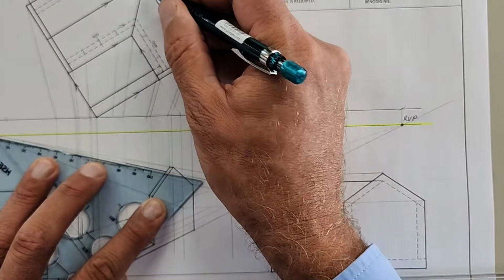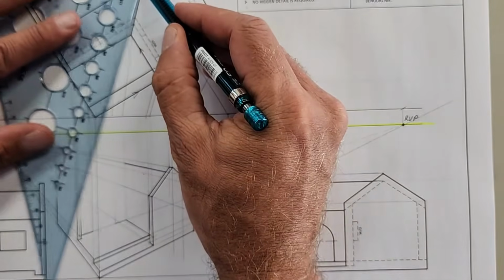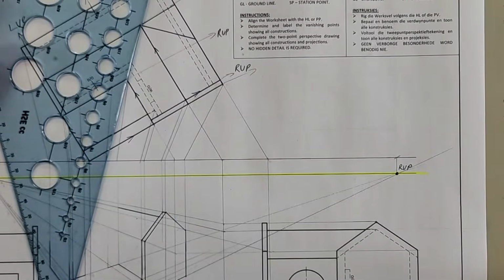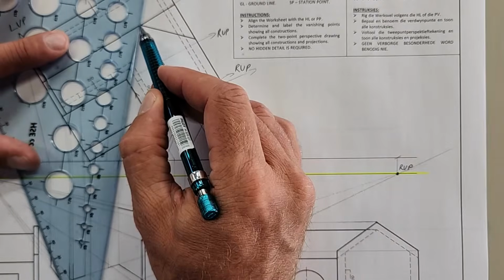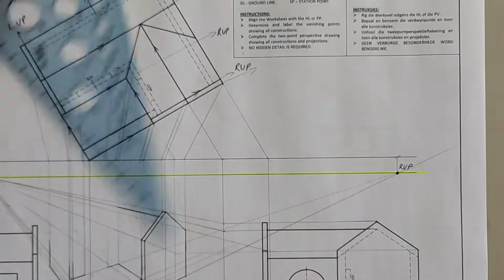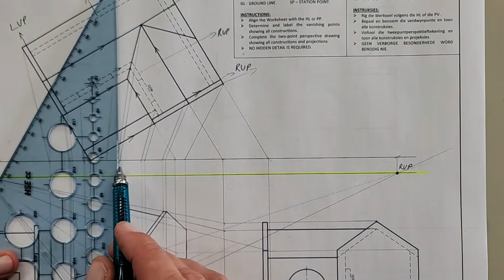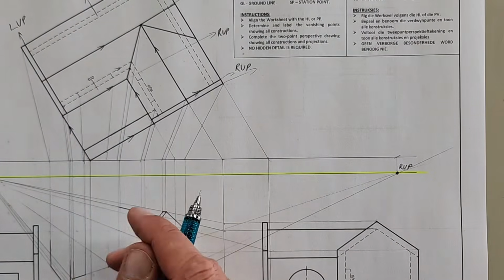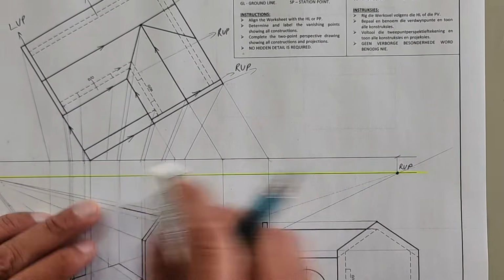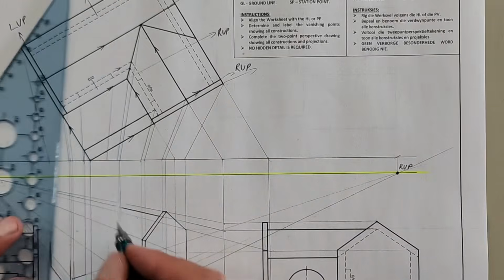Double check, sorry. I just extended that too much. Okay. Slight correction here.